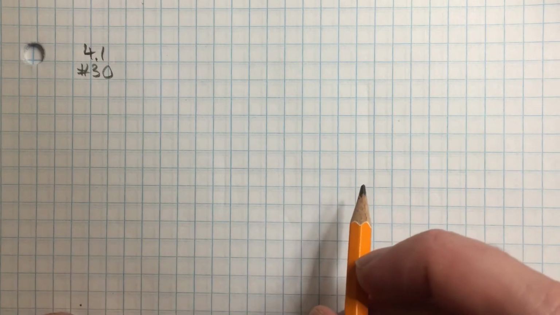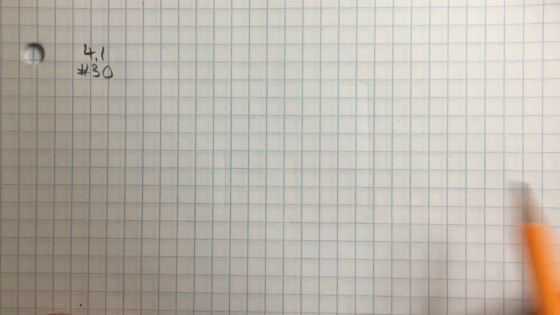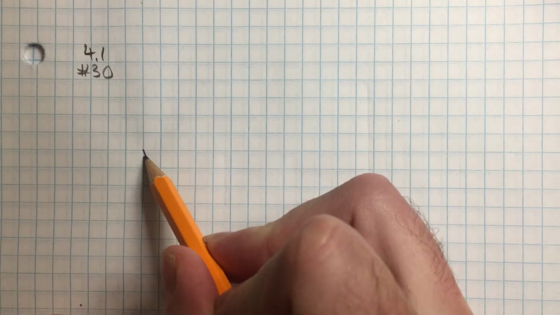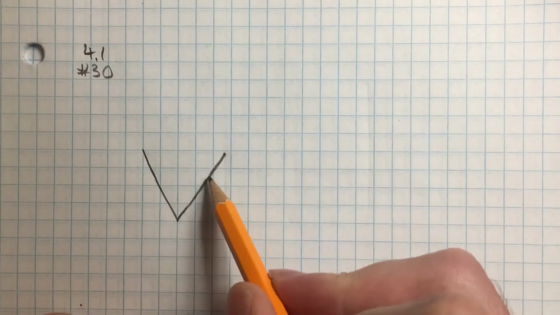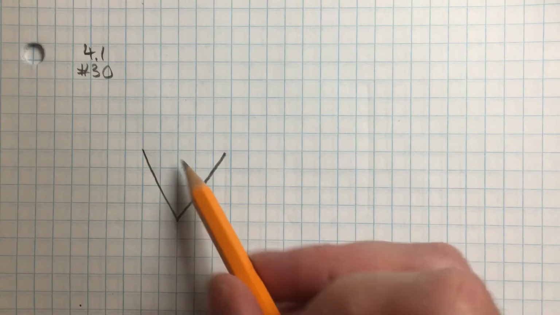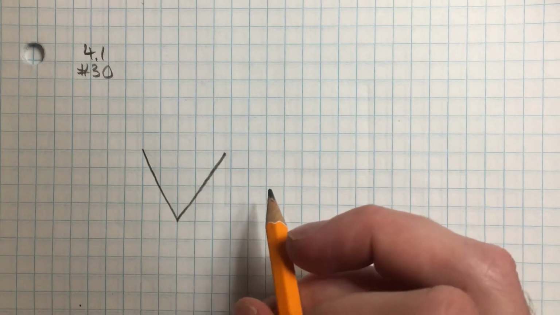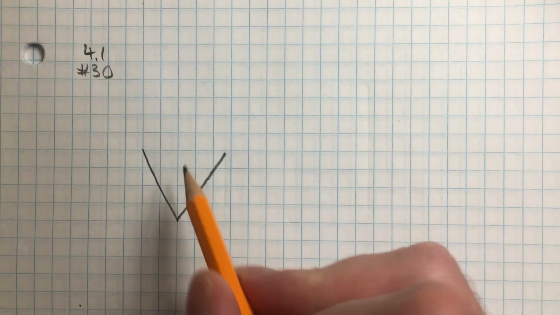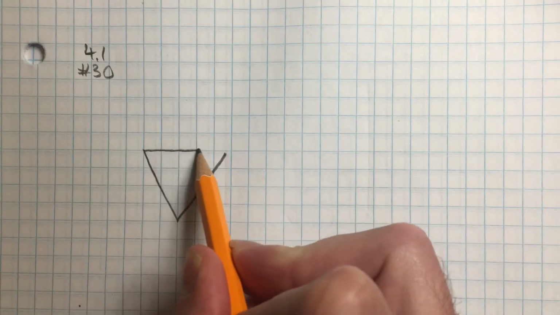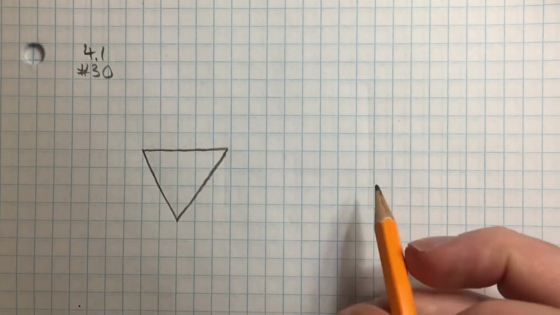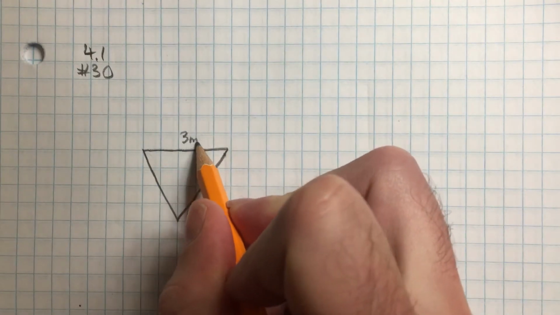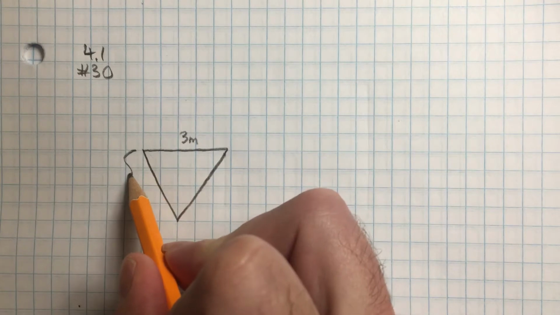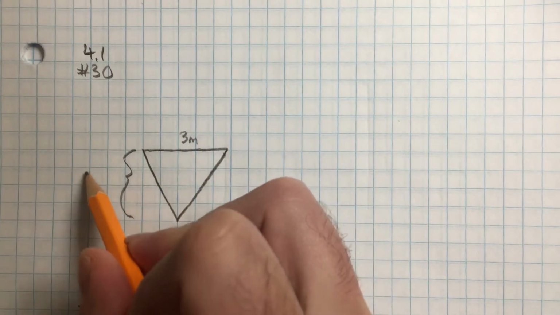So a trough has ends shaped like an isosceles triangle. So I have a trough. Looks like an isosceles triangle. Isosceles means what? Two sides of the same length, and the third one is not necessarily. And we have some values for these parts. We know that the width is 3 meters. 3 meters there. And the height overall is 4 meters.